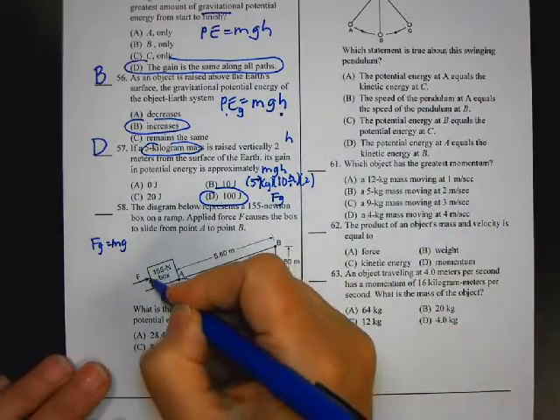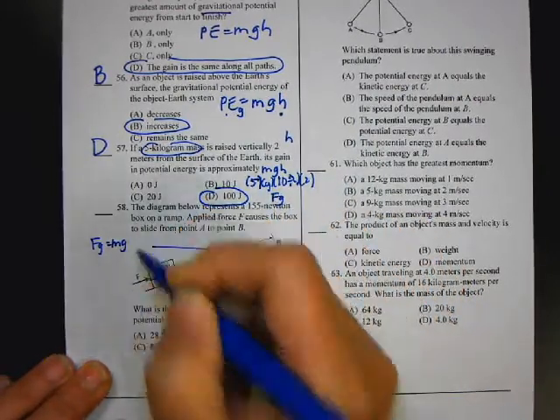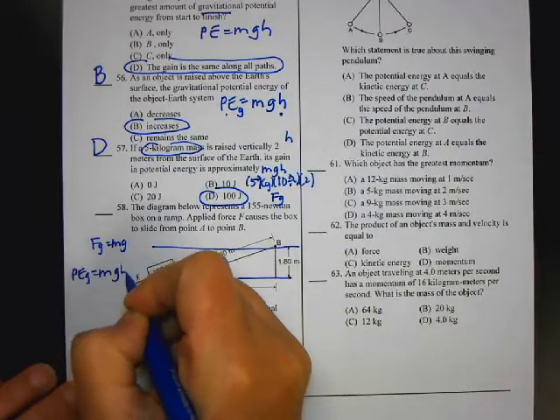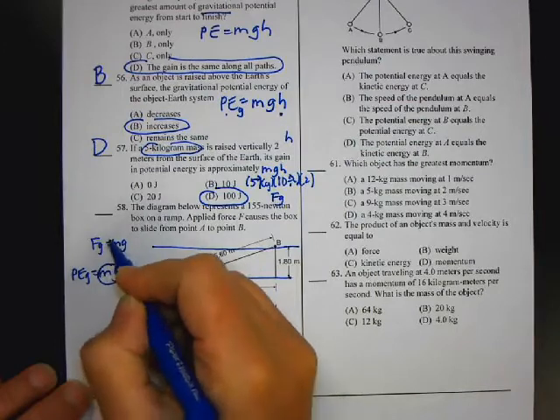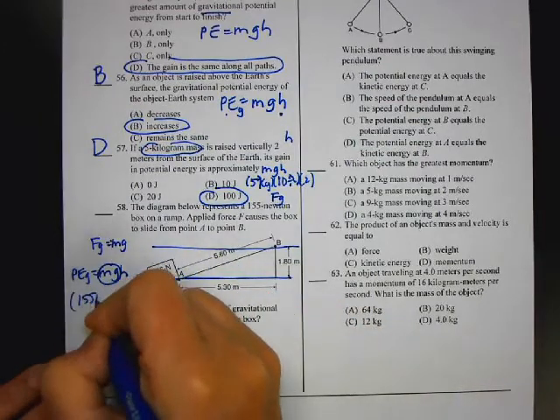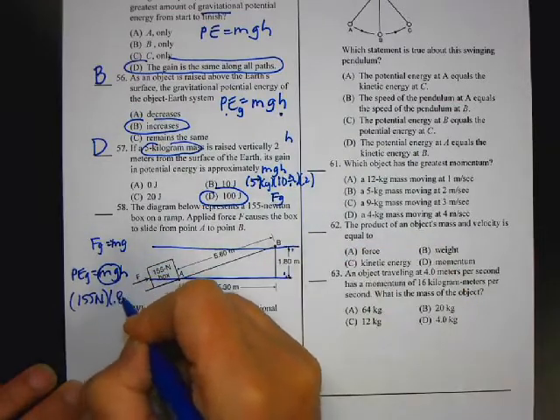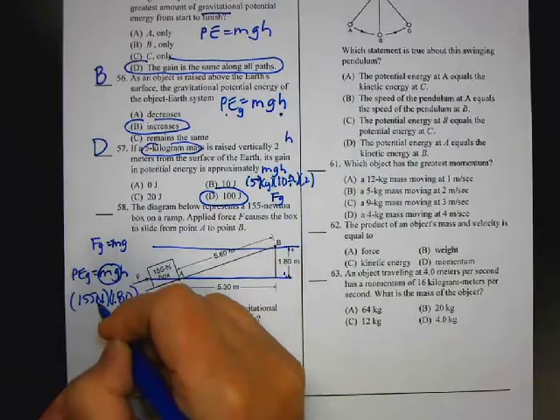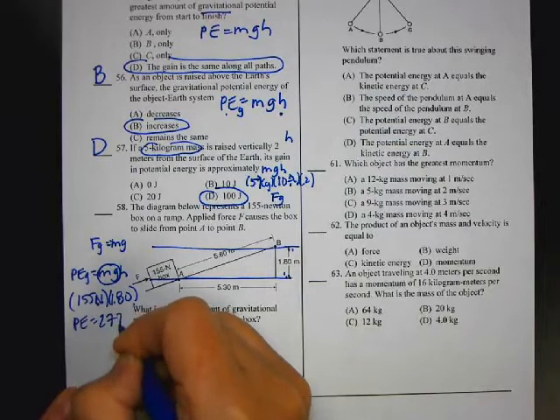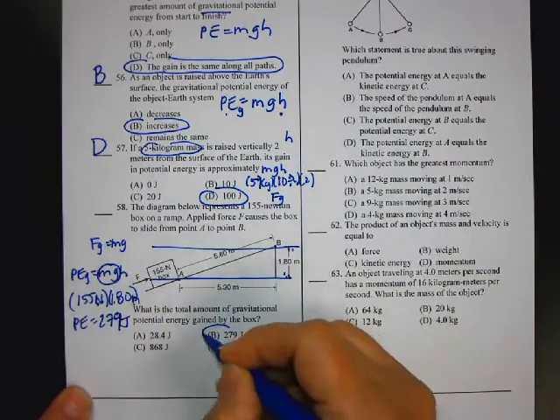So remember, I'm going from the ground to up here. So I know gravitational potential energy is mgh. Well, I already know mg, which is F of G, which they told me is 155 newtons, times the height from here to here, which is 1.80. So 155 times 1.8 comes out to be 279, and a newton times a meter is a joule. So that's going to be choice B.